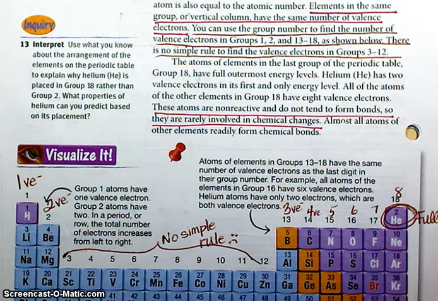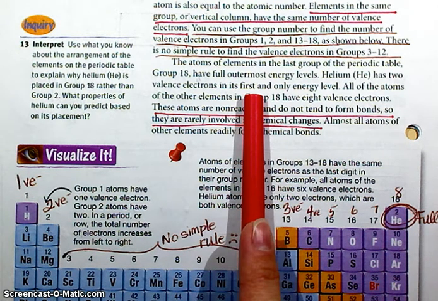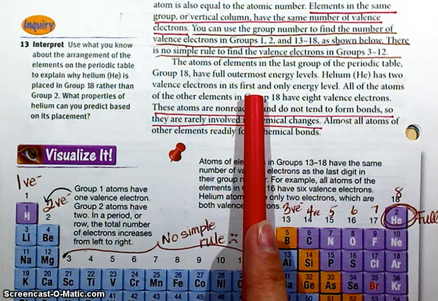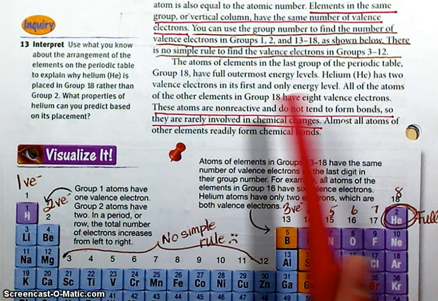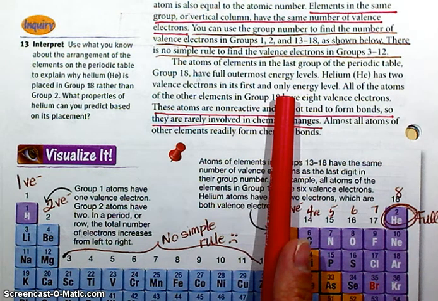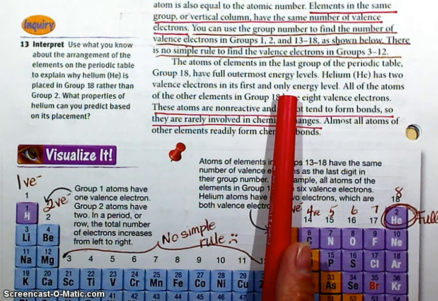And the reason why helium is over here, even though it only has 2 valence electrons, is because helium has a filled outer energy level. It only uses the first energy level, and you know that it's filled with just 2 electrons. So it's got a full outer energy level, and so it's not going to form any bonds because it's already got all the electrons that it needs for that full energy level.